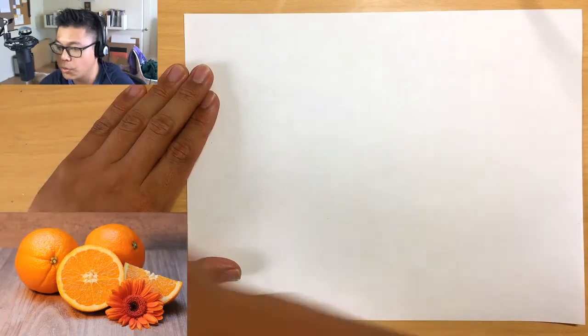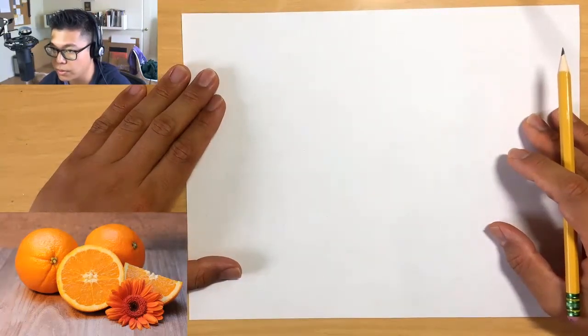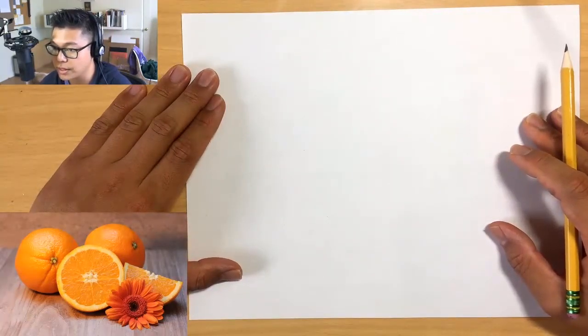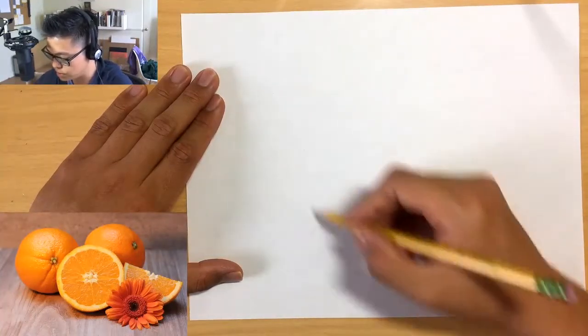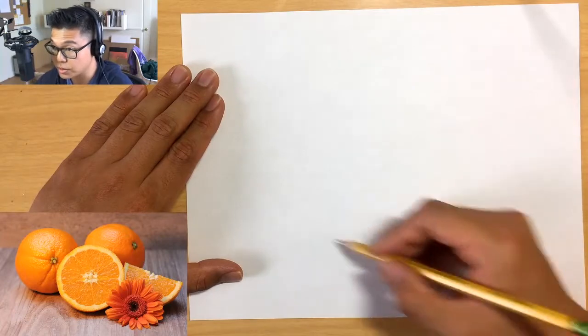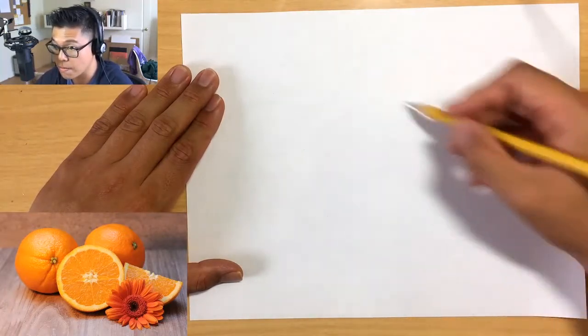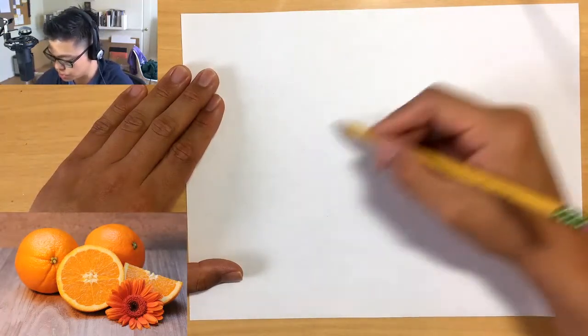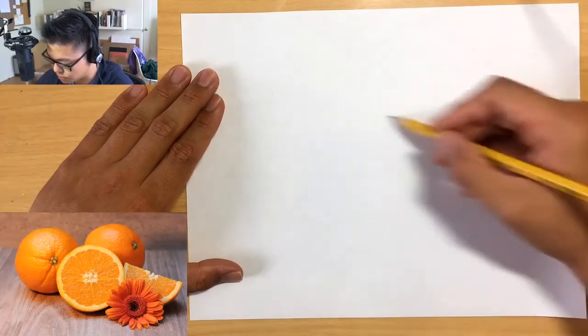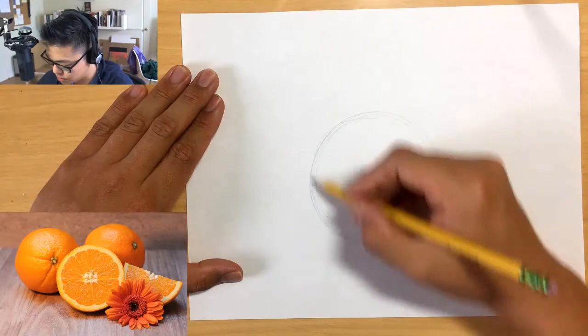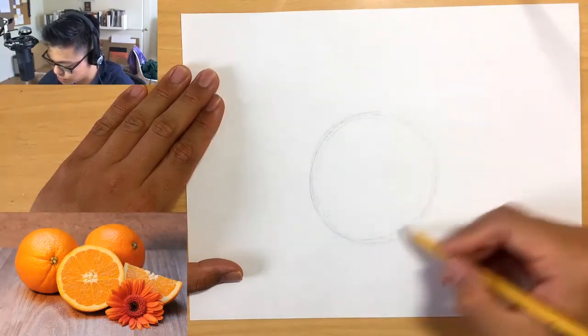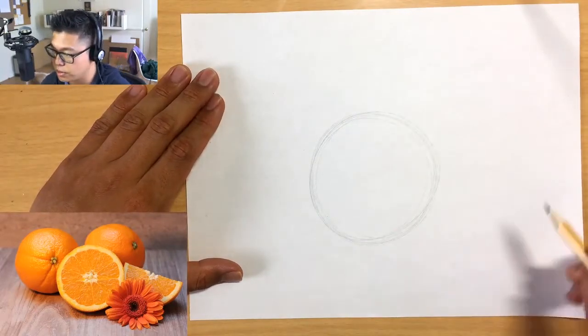I'm going to start with the orange that's kind of front and center, the one that's sliced in half, all right? We can't really see the dimensions of it beyond the circular slice, but I want to make sure to draw a circle that's large enough, like what you see here. We want it large enough for us to be able to work in the smaller details like the slices later on.